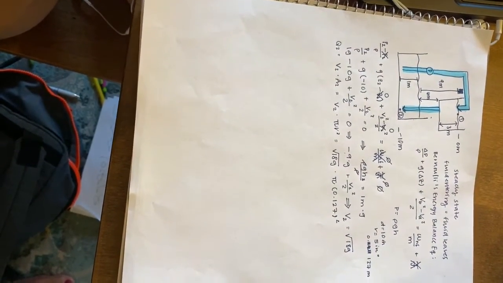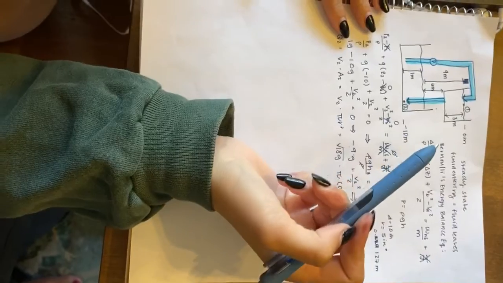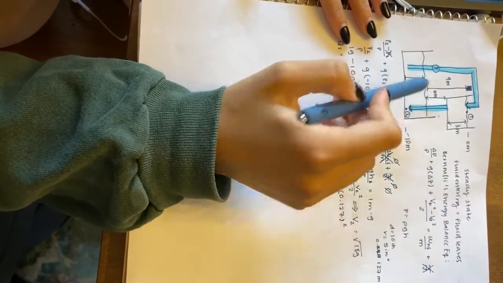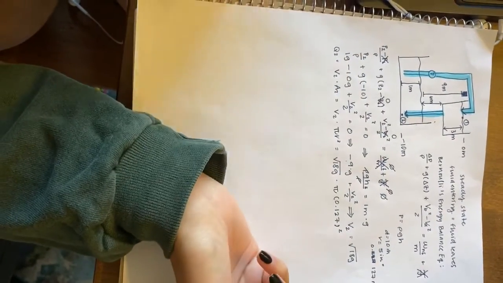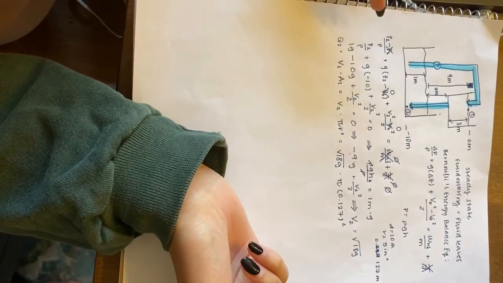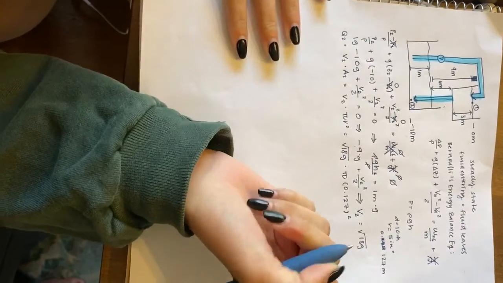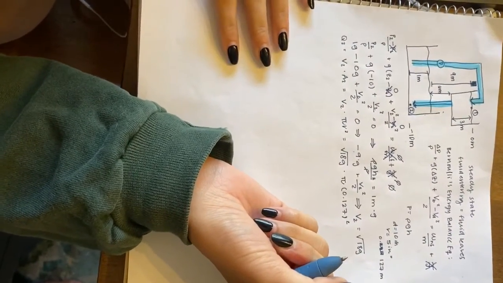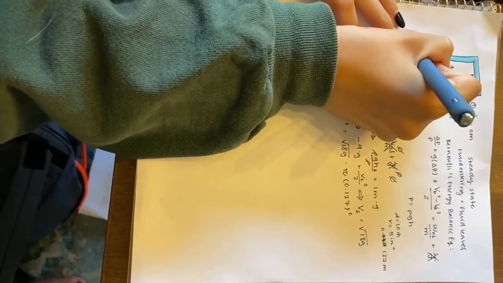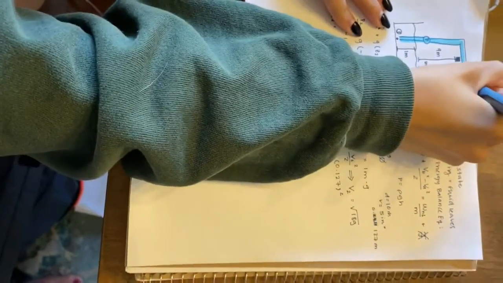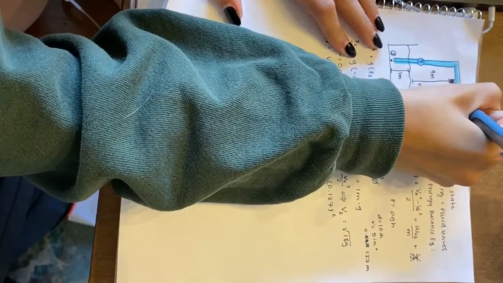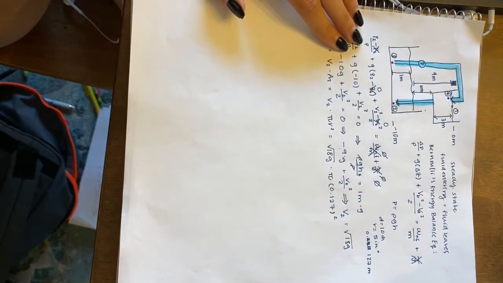So now we need to figure out the water that's leaving our jacuzzi. And we want to be energy conscious kings and queens. And so what we're going to do is we're going to take from this point at 3 to our exiting point. We'll say that's 4.